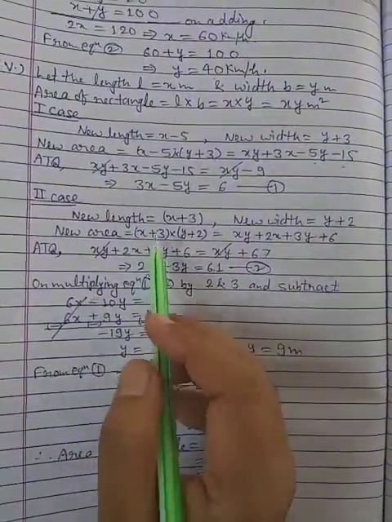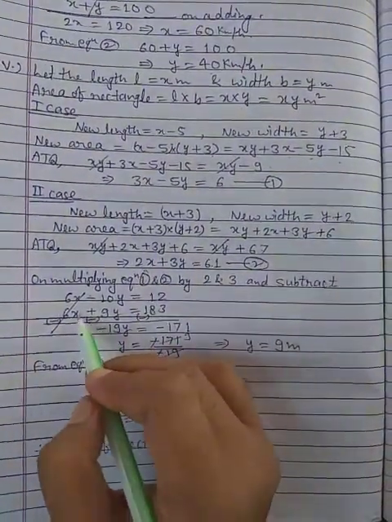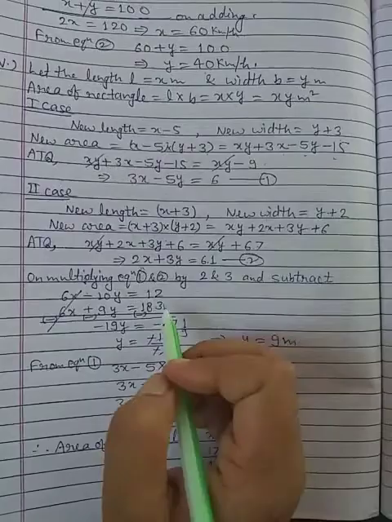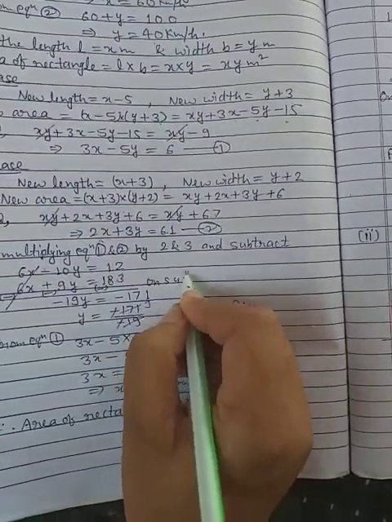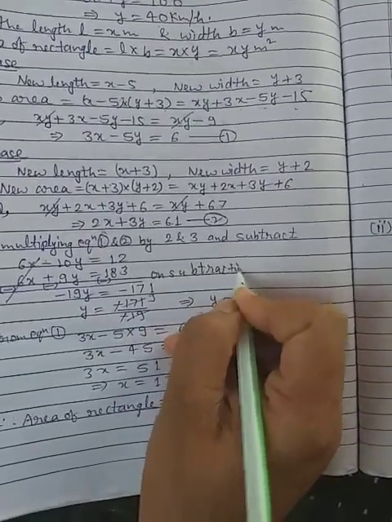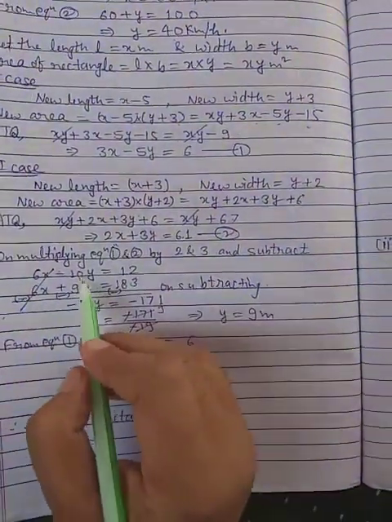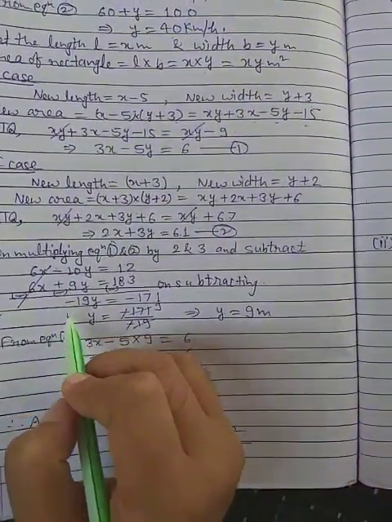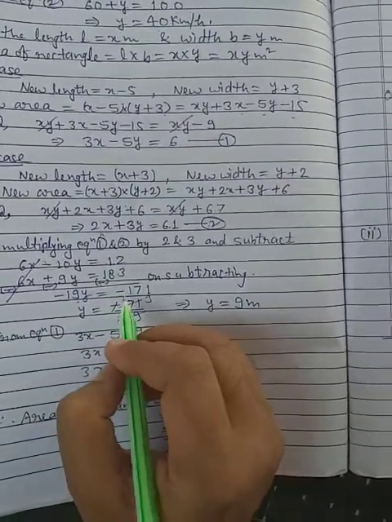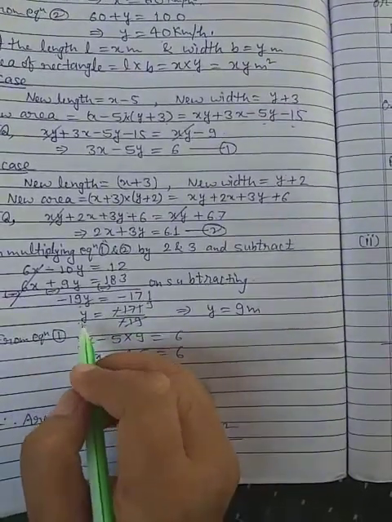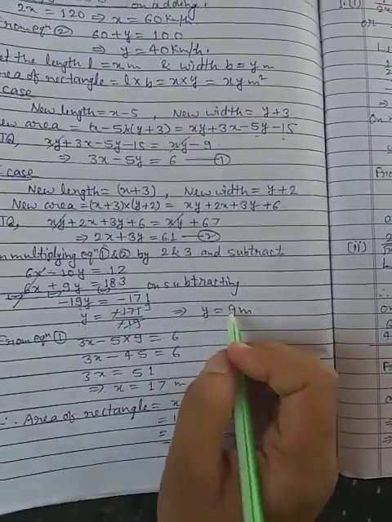So firstly we multiply equation 1 by 2. 2 3 is 6x, 2 5 is 10y, and 2 6 is 12. Now multiply by 3, so 3 2 is 6x, 3 3 is 9y, and 3 into 61, 183. Now these are cancelled. On subtracting, we have to change the sign. Now change the sign, so it is minus, minus, and it is minus. These are cancelled. Minus 10y and minus 9y both are added, so it will be minus 19y. 12 minus 183, so we get minus 171. Y equals minus 171 divided by minus 19, minus minus cancelled, 19 9 is 171. So y equal to 9.